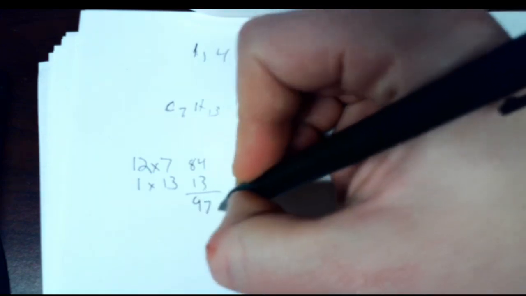So, the molar mass of oxygen is going to be 32 grams per mole. And the molar mass of this gasoline is going to be 12 times 7 and 1 times 13. So 7 times 12 is 84, plus 13, something like 97 grams per mole.